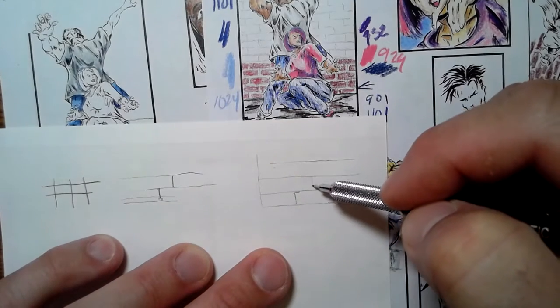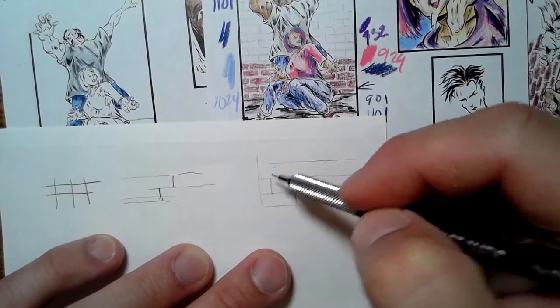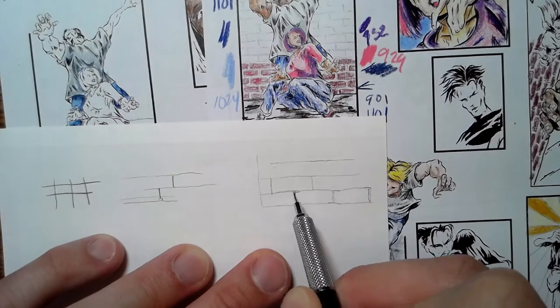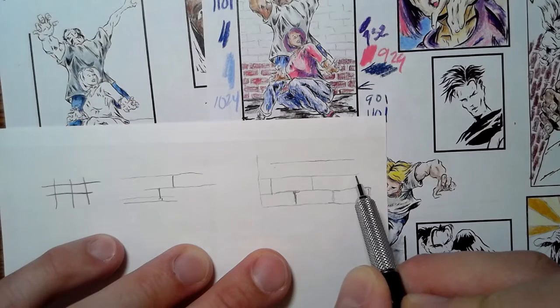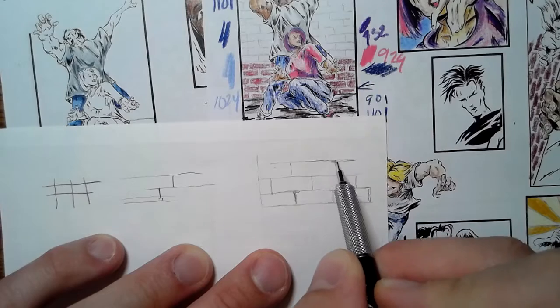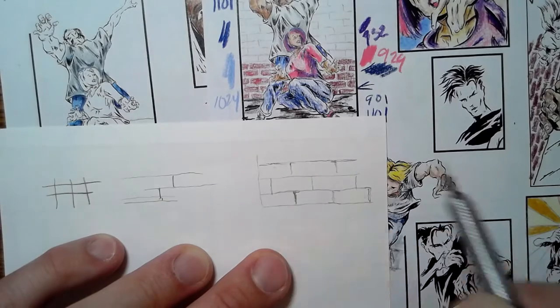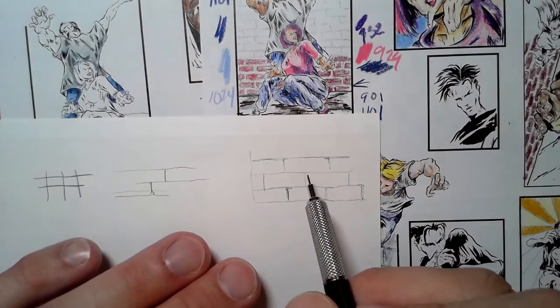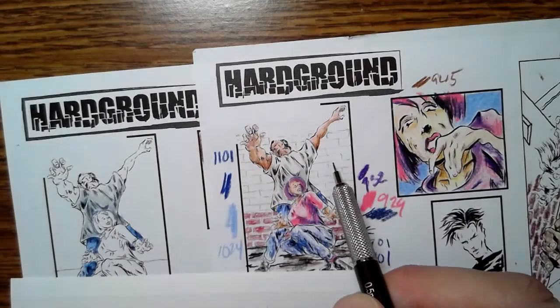And then again, bricks are always staggered, usually half on the seam. So the middle of the brick on top is on the seam of the one below. So the brick pattern, you can see I'm just sketching lines in, a little bit of expressive line that keeps it a little bit looser and a little bit more lifelike. All right, so you can see how I put them in here.